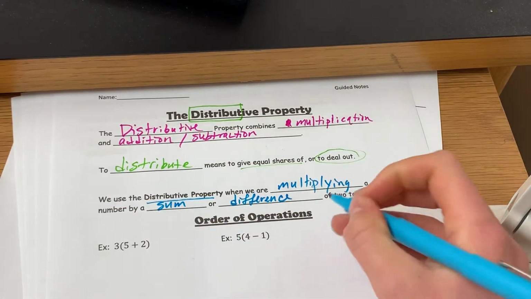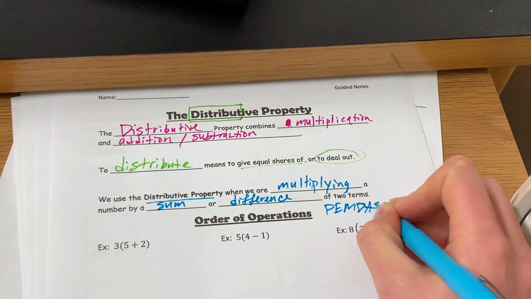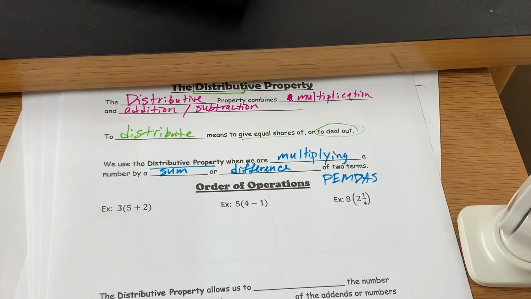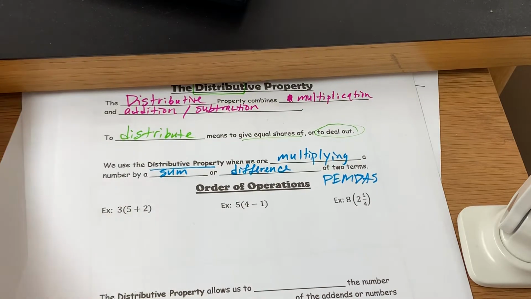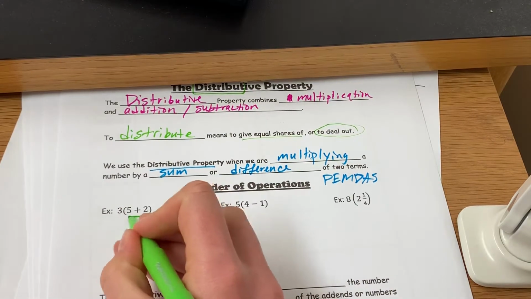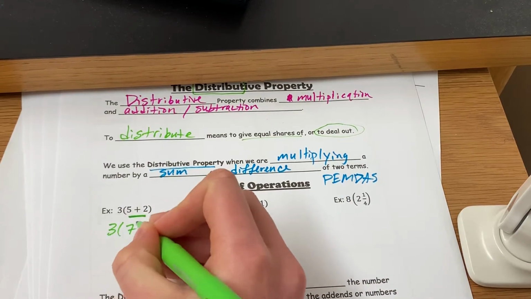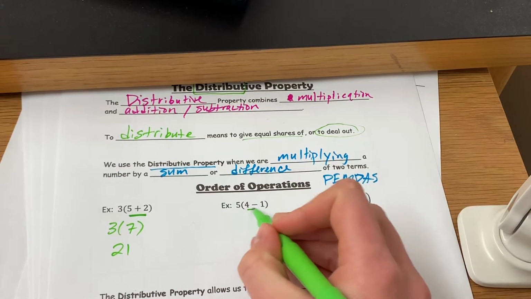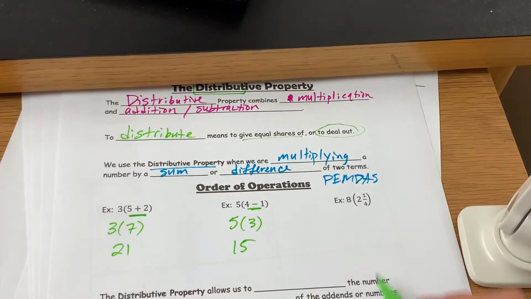Let's tackle this using the order of operations, PEMDAS, and then we are going to use the distributive property to prove that we can use the distributive property and that we'll get the same correct answer. So if I gave you this problem and didn't tell you to use the distributive property, hopefully the first thing you'd think about doing is tackling the parentheses first. So this would be 3 times 7, and 3 times 7 is 21, and we get the correct answer. 4 minus 1 is 3, so this is 5 times 3, which is 15.